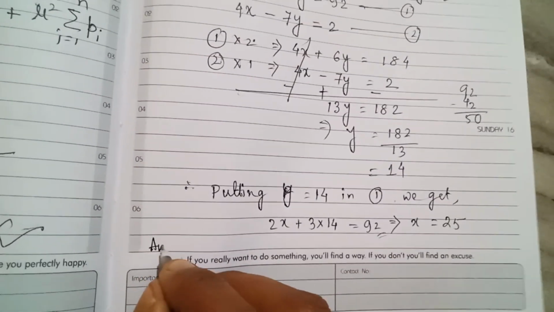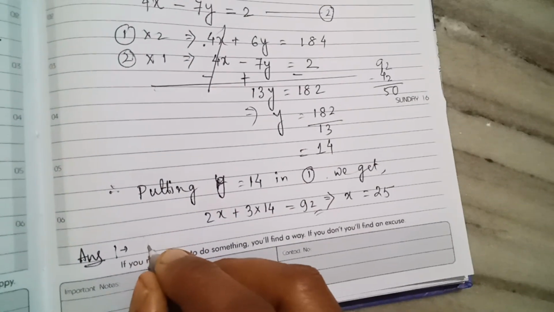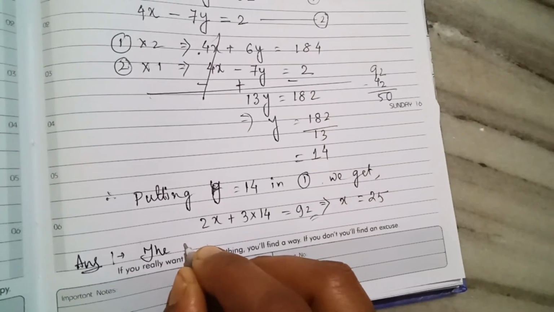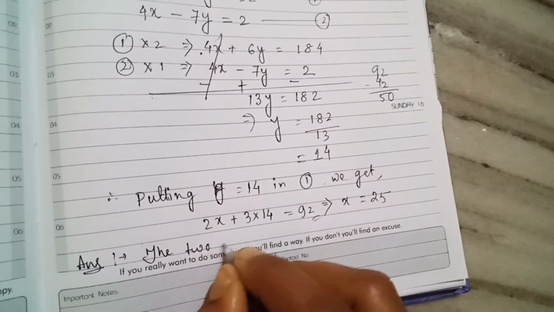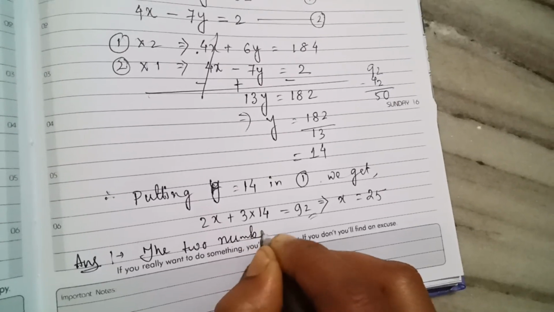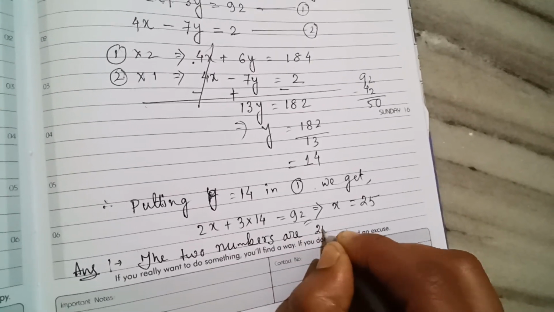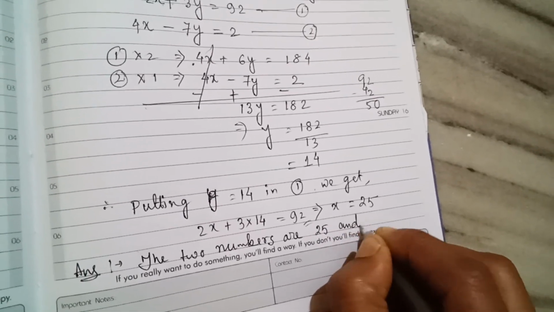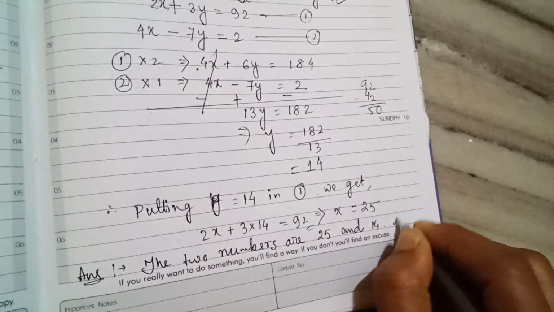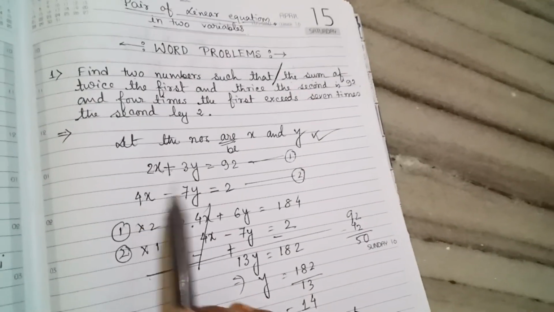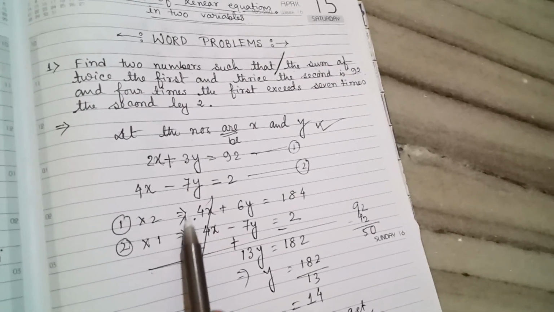So what will be our answer line? The question is to find two numbers, so we will write down the answer. The two numbers, or the required numbers, are 25 and 14. So these are the answers. Got it?